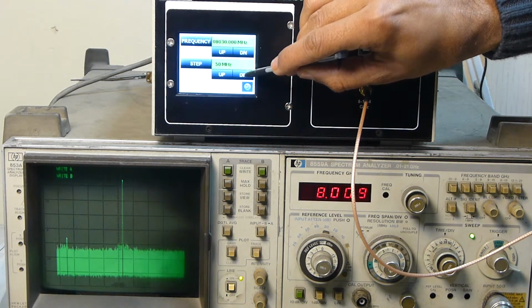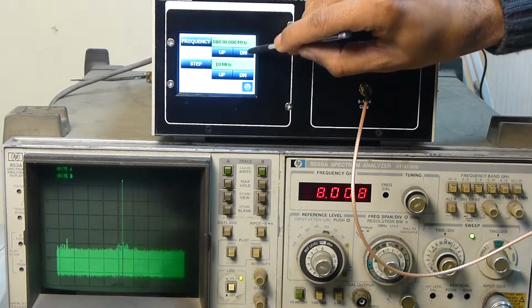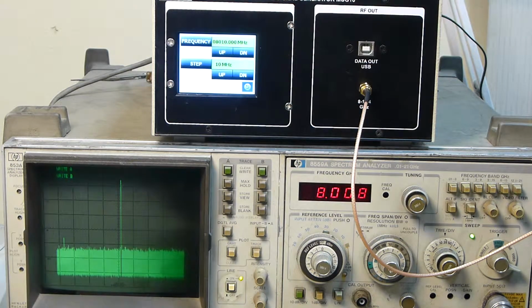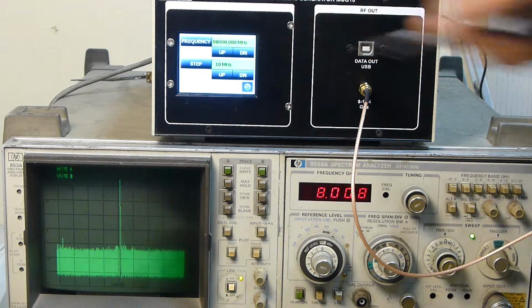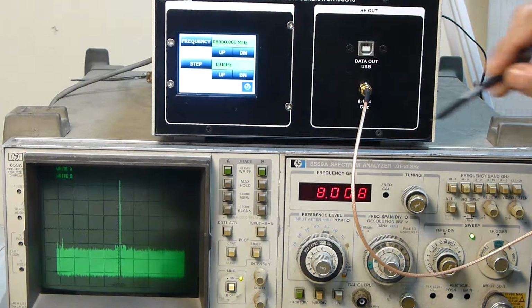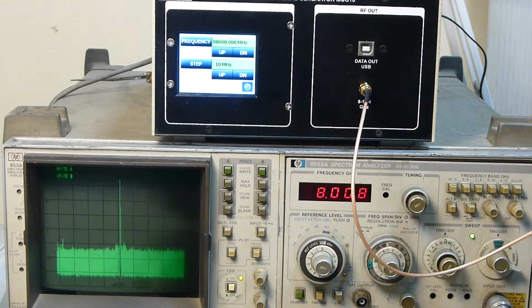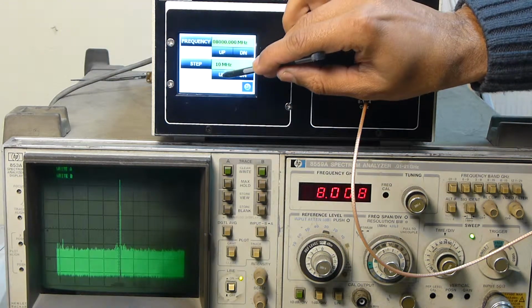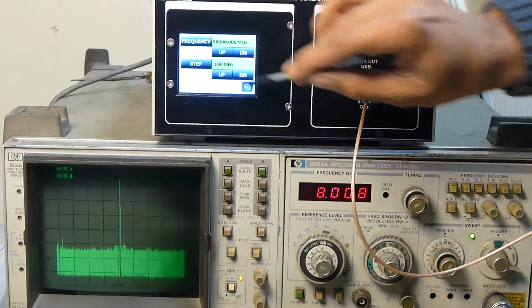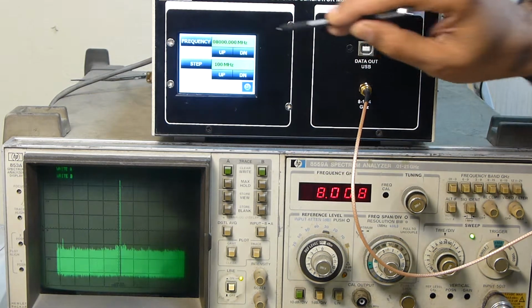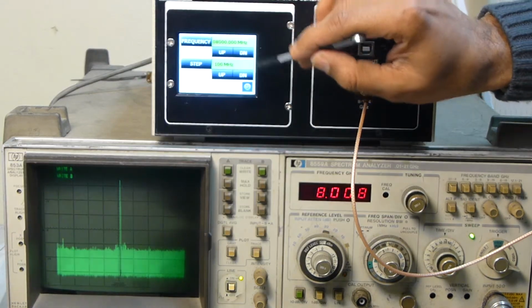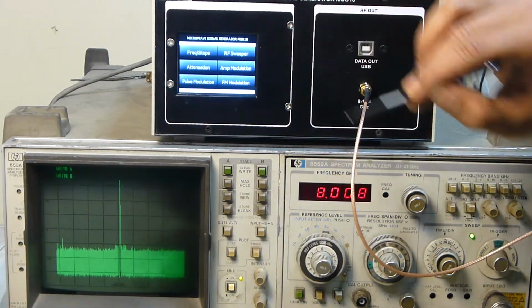Can change the step size to 10 MHz. Now it is 8010 MHz, and now it is displaying 8 GHz or 8.000 GHz. Similarly, we can press the up key to select 100 MHz step size and change the frequency.